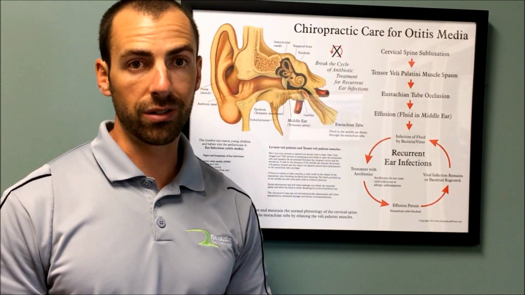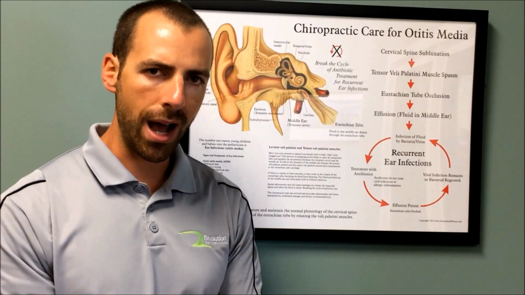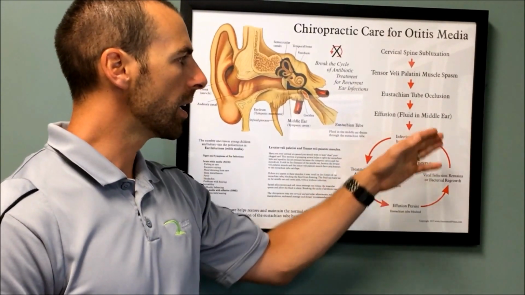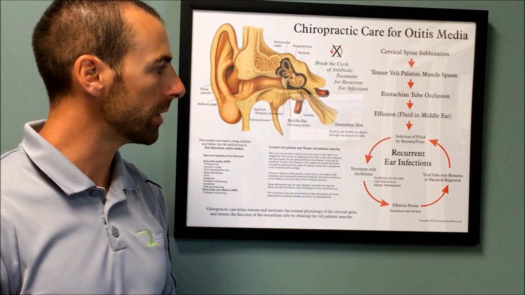So a lot of people have experienced that, where you get that cycle of ear infection, antibiotics, symptom goes away, and then it comes raging back. And so the problem with that is it was never treating the cause, it was just treating the symptom, which again is the ear pain coming from the fluid that built up in there.